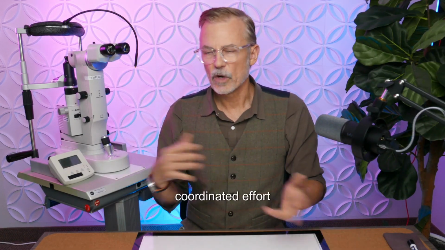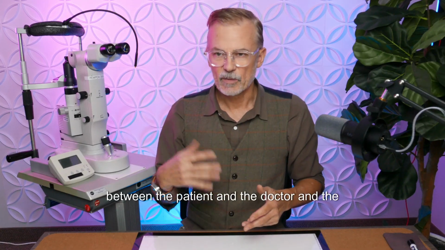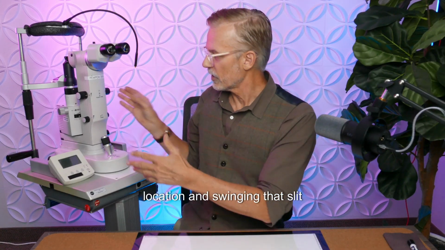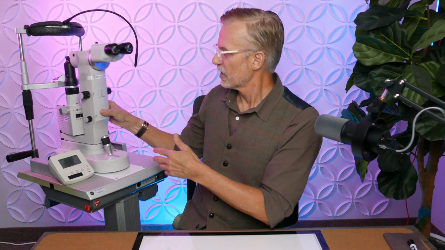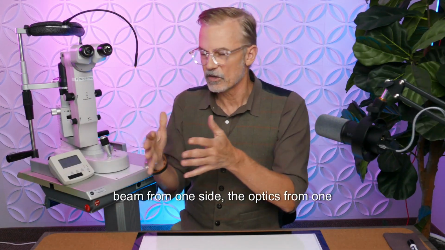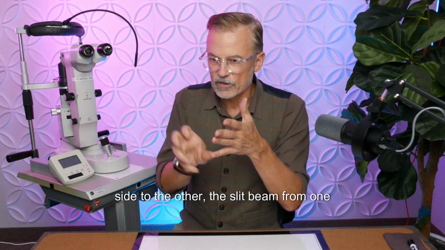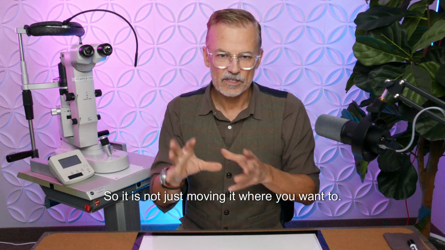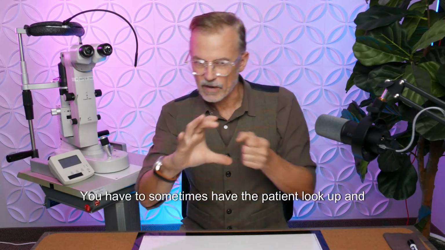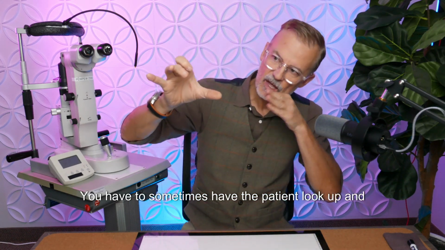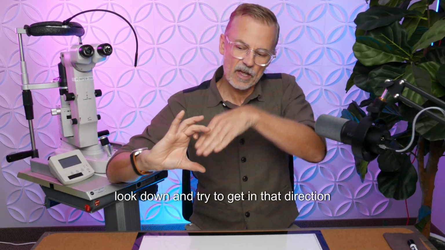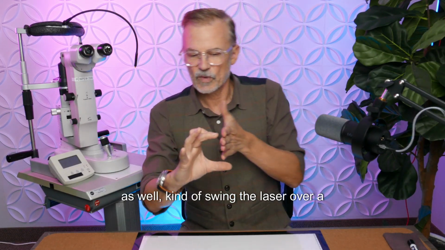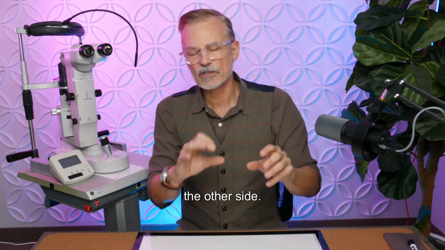Mostly you're putting that energy where you want to deliver it. It's a coordinated effort between the patient and the doctor and the location, swinging the optics and the slit beam from one side to the other. It's tough working in that back space. So it is not just moving it where you want to. Sometimes you have the patient look up or look down, swing the laser over a little bit, and maybe have the light off to the other side.